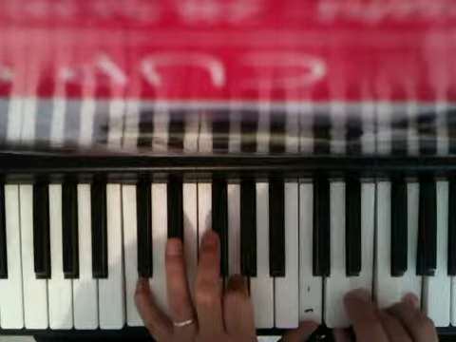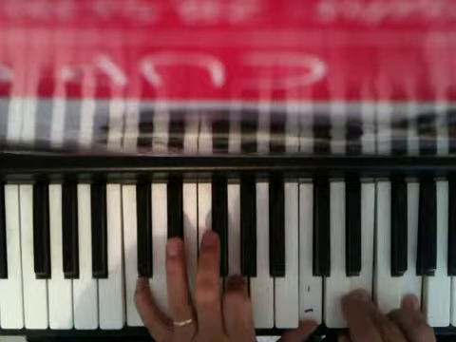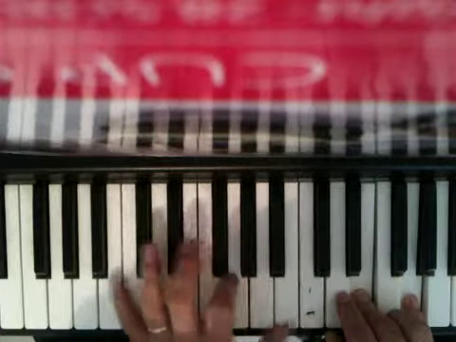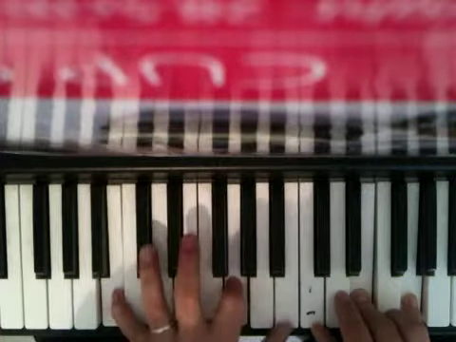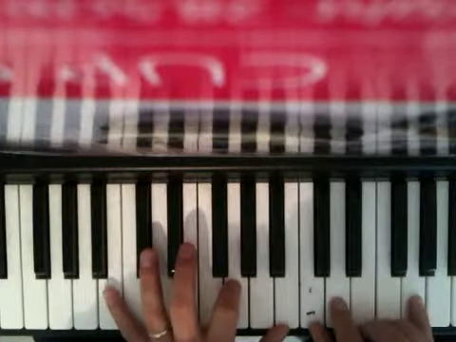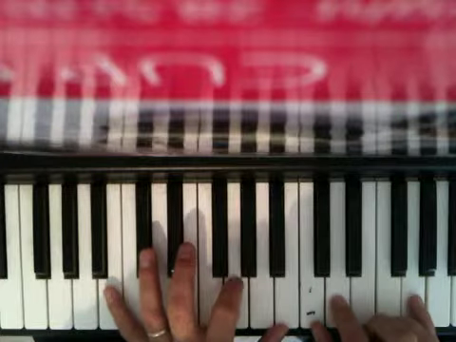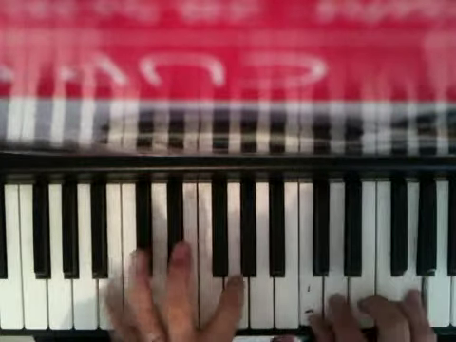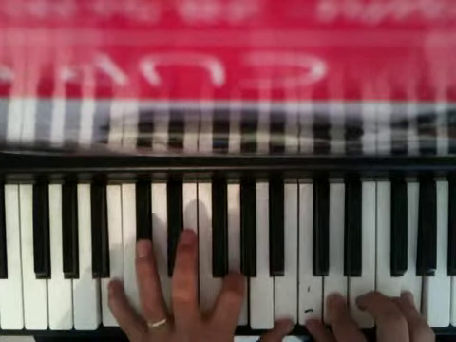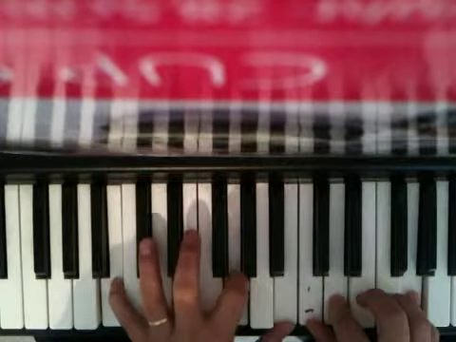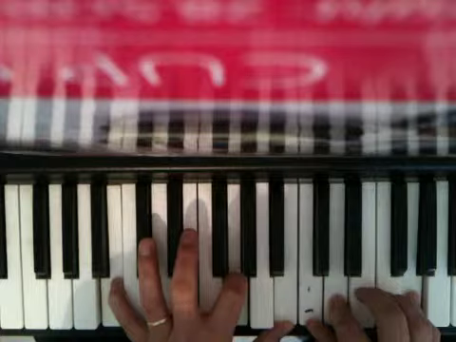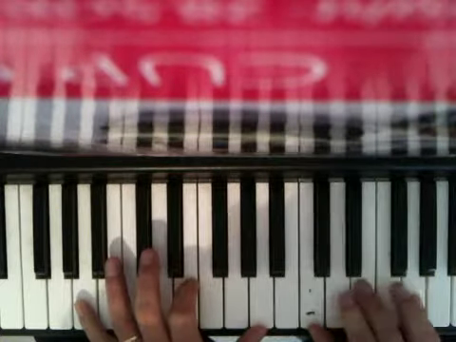Then we're going to walk it down to an A. So we're going to play the B. Remember, the B is a B, G, B, okay? With a 2 in the right. And then we're going to end up on an A with a 3 in the right.